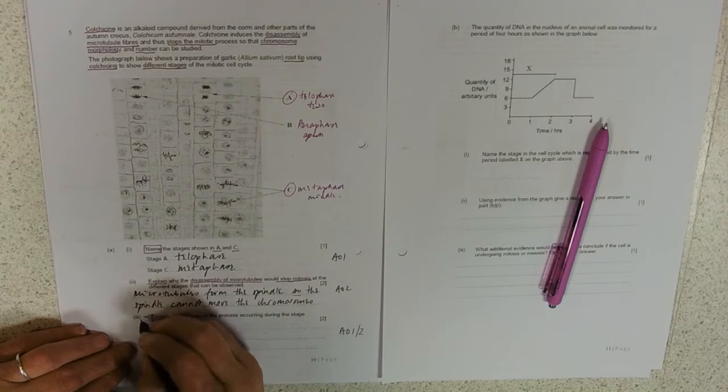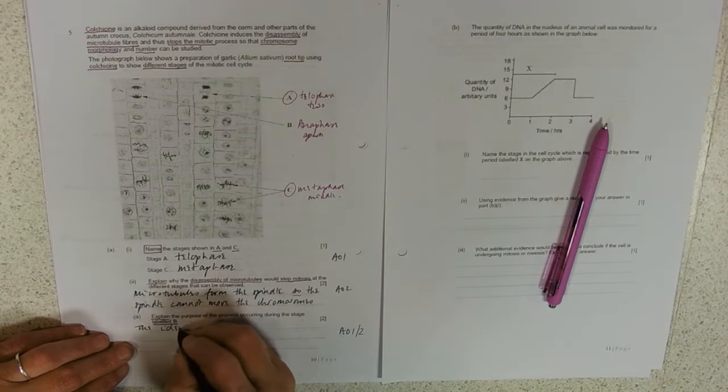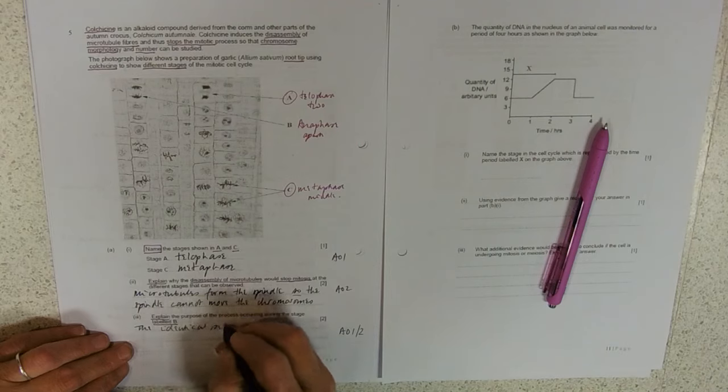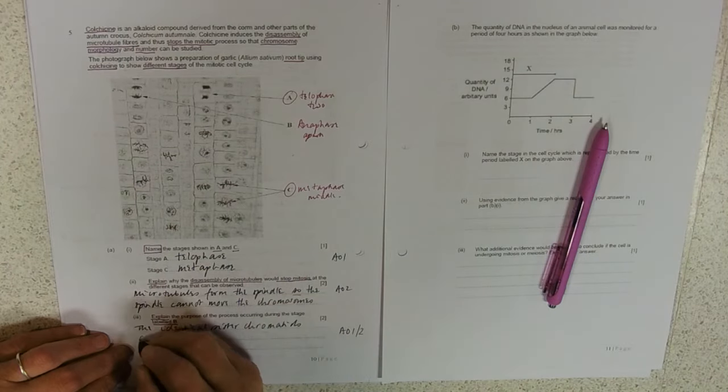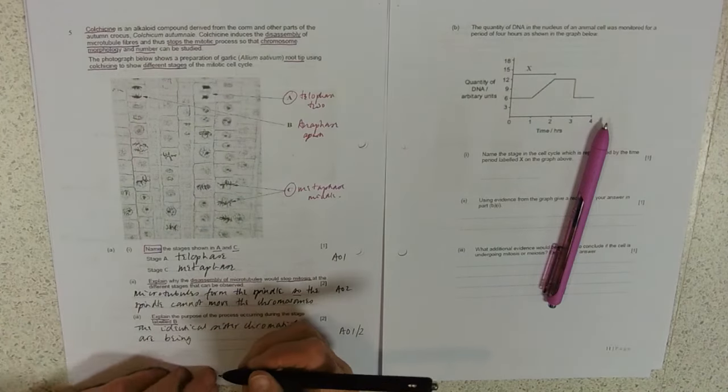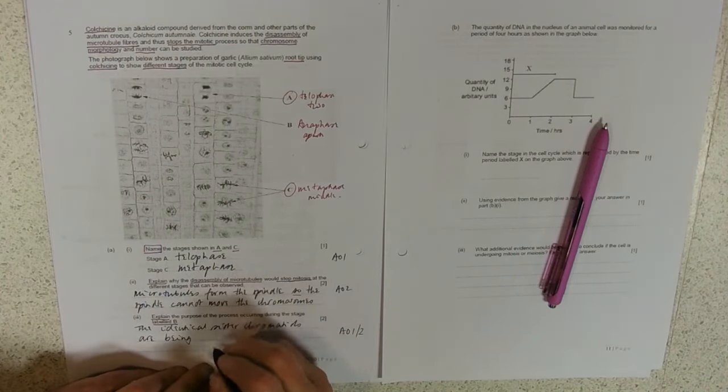So, the identical sister chromatids are being pulled to opposite poles.